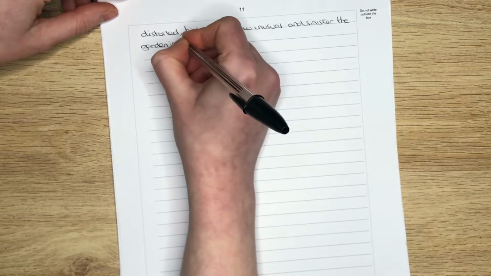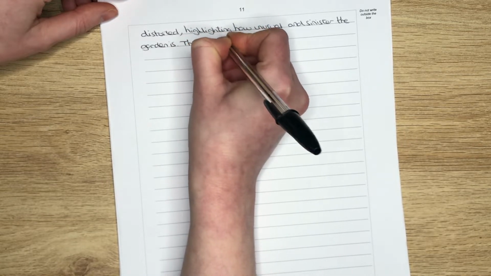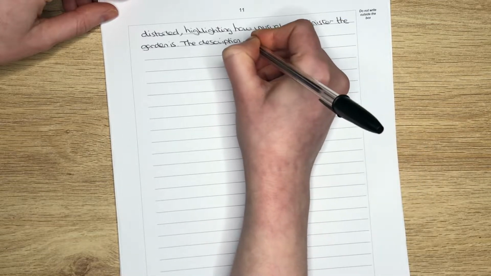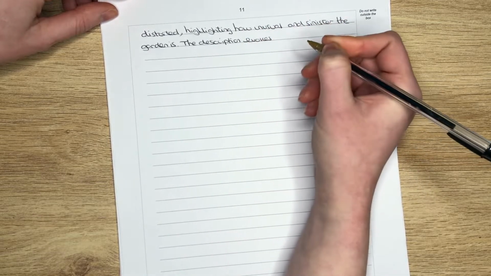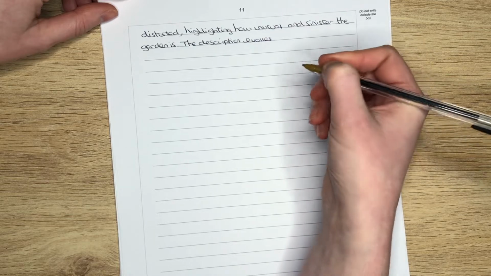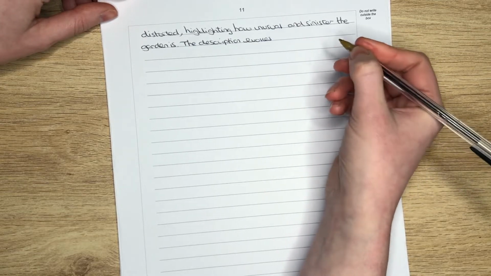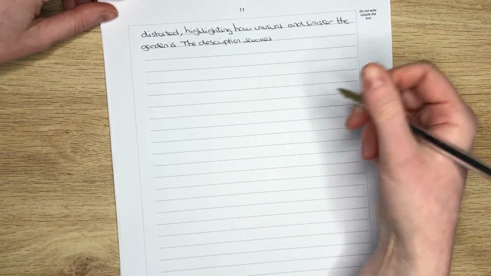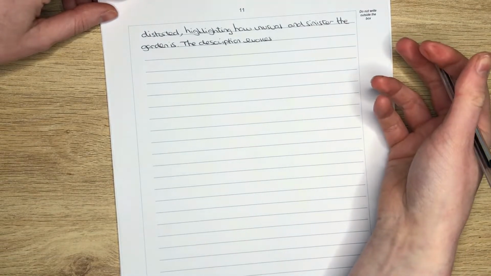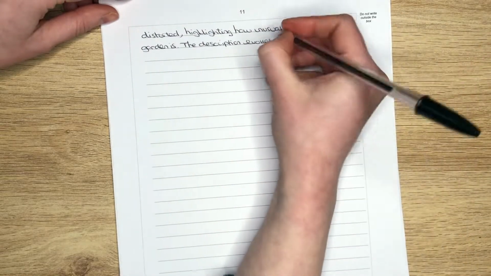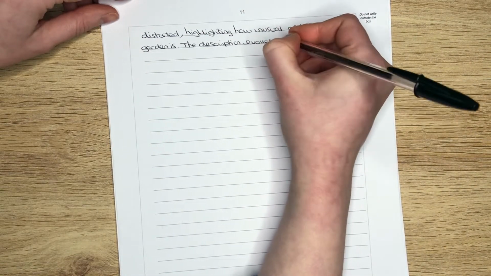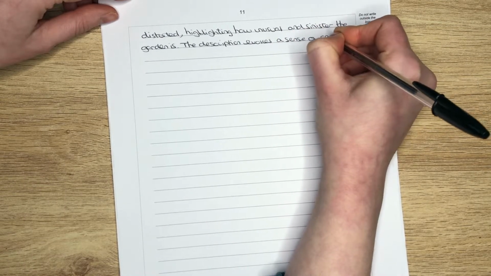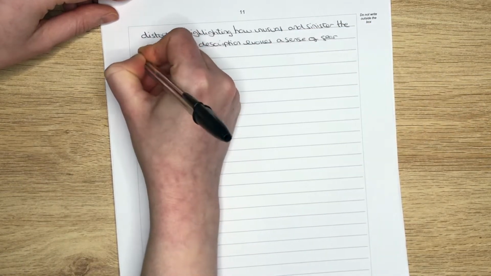So the description evokes, and again, with this idea of it being sinister, supernatural, unsettling, it would make us feel this sense of fear towards Rosie, towards our main character and her family, her children. So the description evokes a sense of fear within the reader.